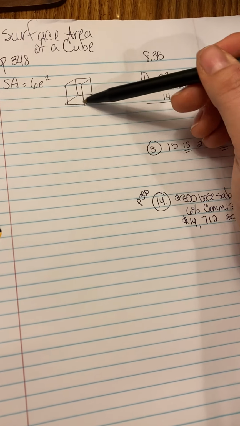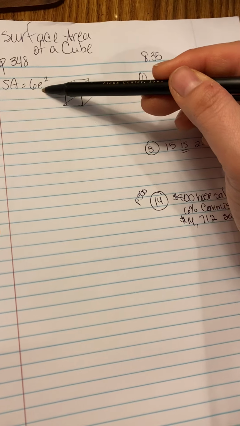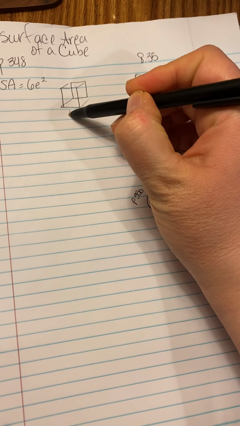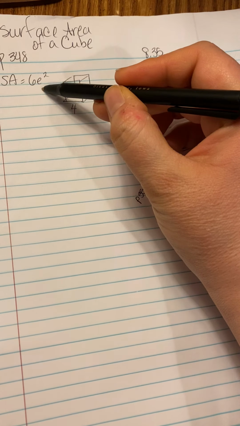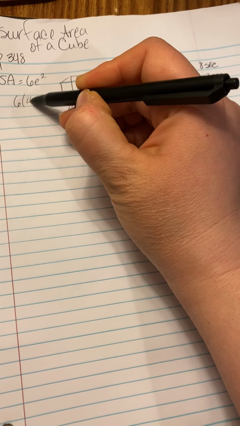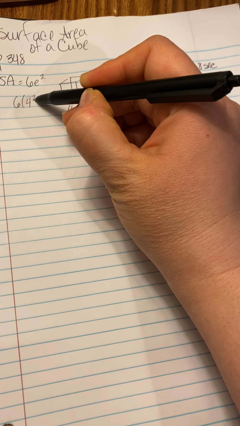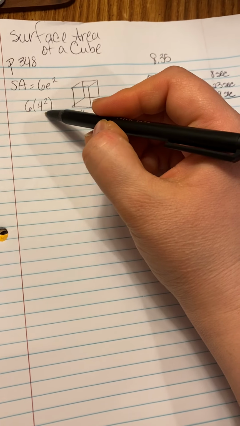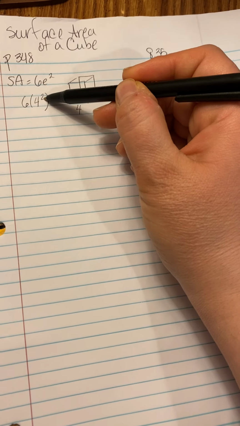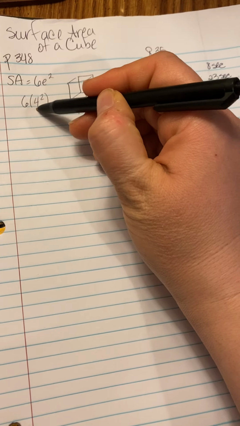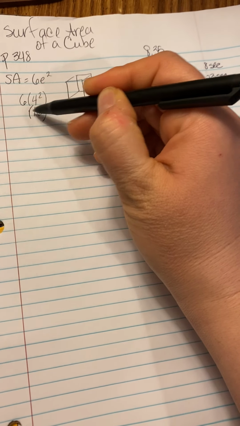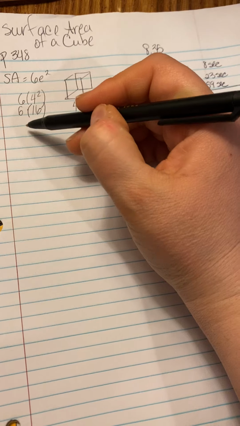We have to figure out what the side is, or in this case they call it the edge, but it's the same as the side. Let's say the edge is 4. It's just 6 times 4 squared. We know PEMDAS, so let's do the parentheses first. 4 squared, 4 times 4, is 16. And then that is times 6.